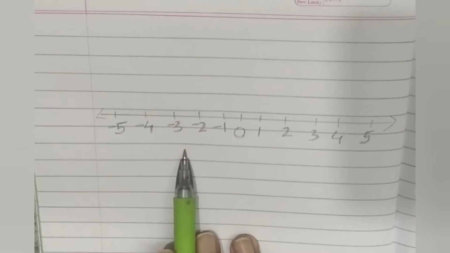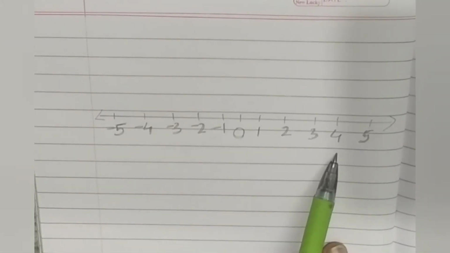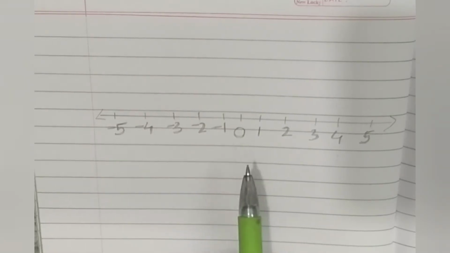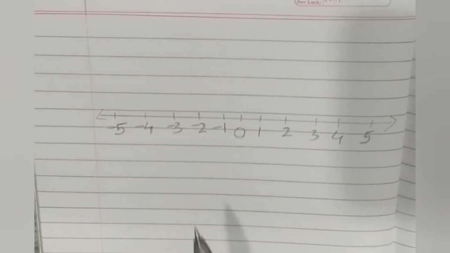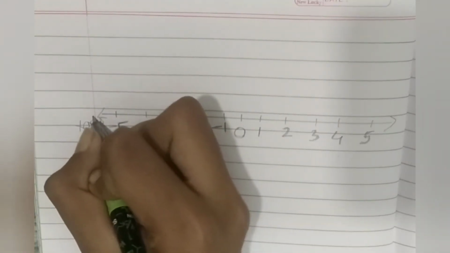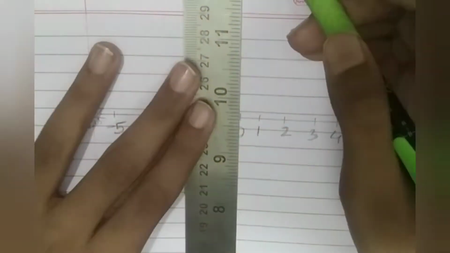As we can see here, on the left side there are a bunch of negative numbers, and on the right side of the origin there are all positive numbers, and in between there is the origin, which is 0, the middle. Now this line is called the x-axis. Let's call it the x-axis, and let's draw a line from the 0.